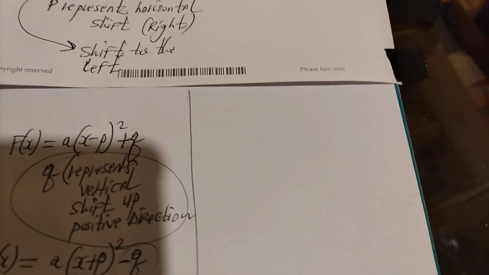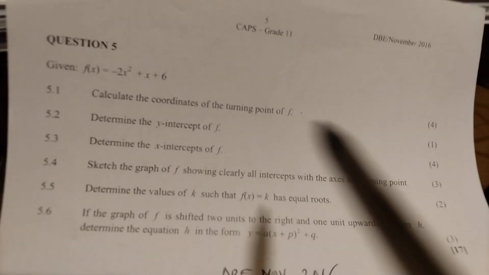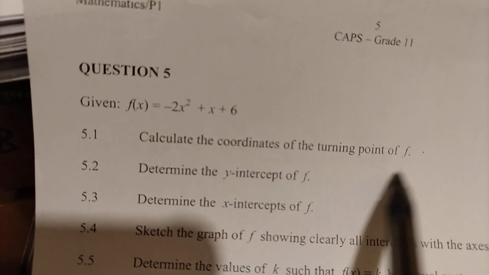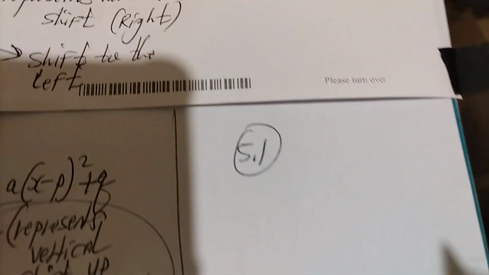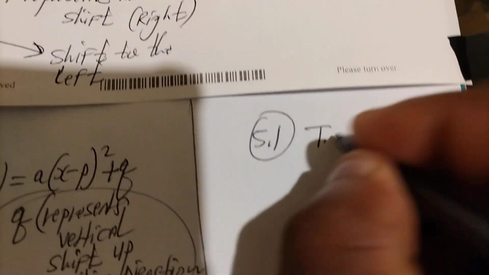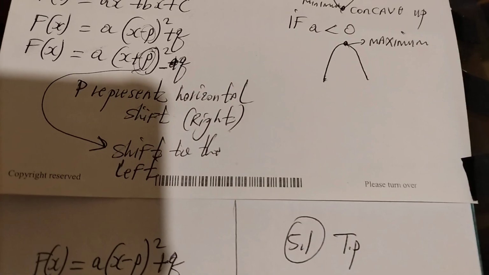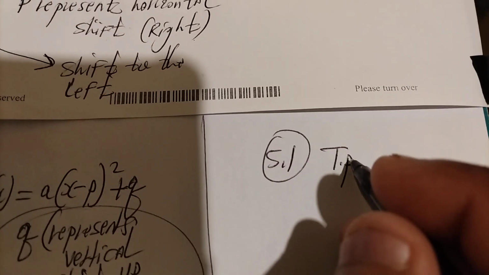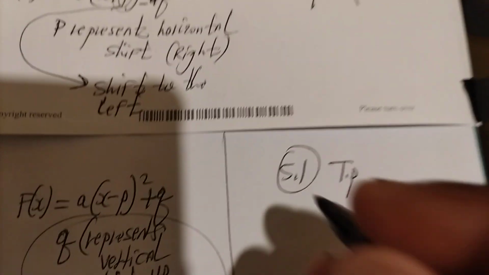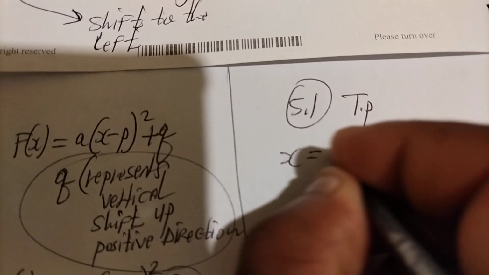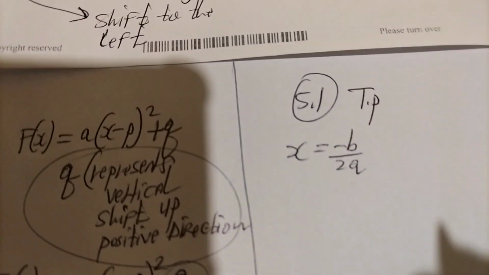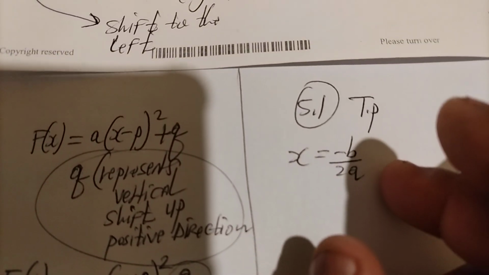expression, and in this expression now I'm going to work out what the question requires us to do. It says here, calculate the coordinates of the turning point of f. So I'm going to focus on that coordinate, and this question here is actually 5.1. So we want what we call TP, because those are the coordinates they're looking for. TP means turning point, right? We use what we call the axis of symmetry, which is given by -b/2a, right? Where we utilize the middle term.